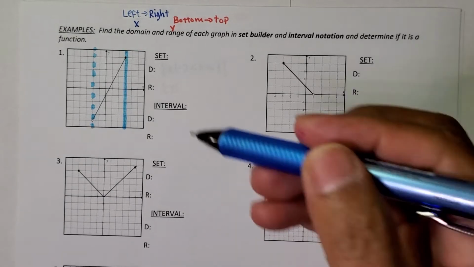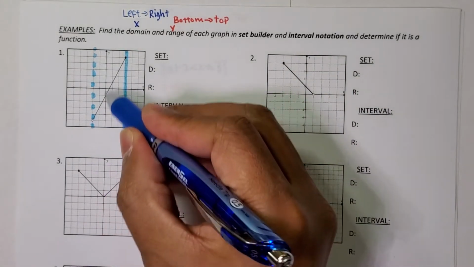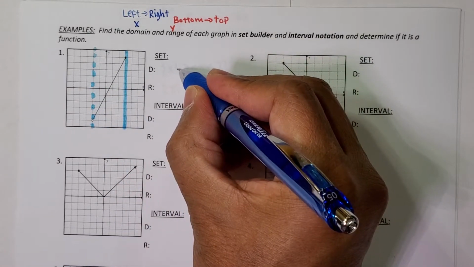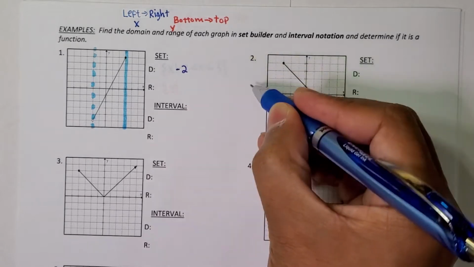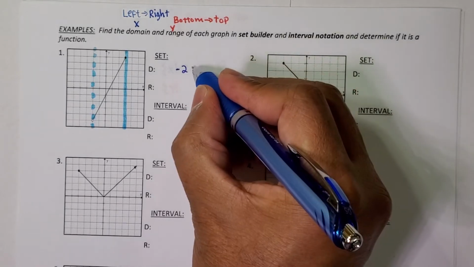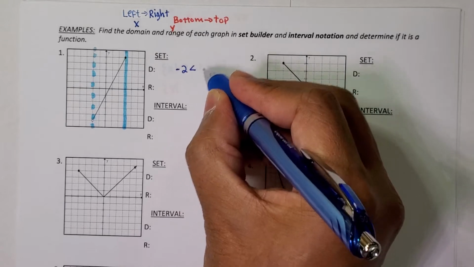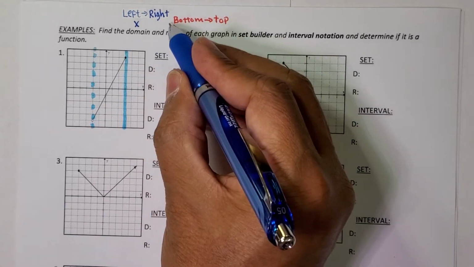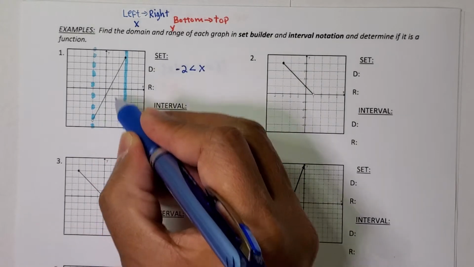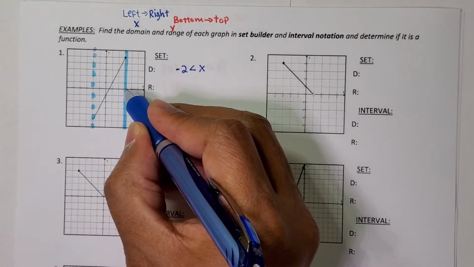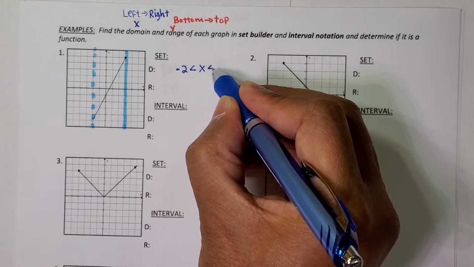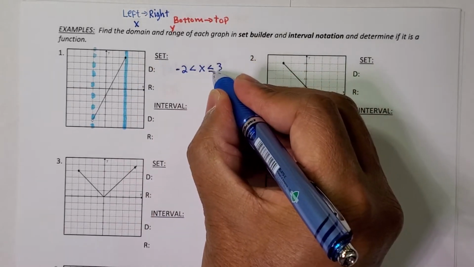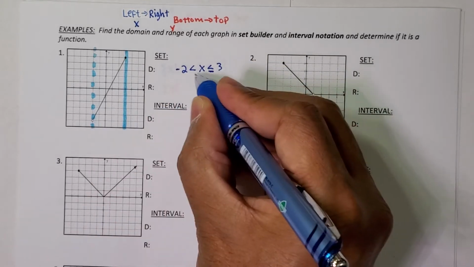Domain: notice that on the left, the value of x is -1, -2. So that means I'm going to have a -2. That's going to be the inequality for now. It's going to be less than, and then we have an x here. And then going to the right, what's the value of x? In this case, it's 1, 2, 3. So x is less than 3. But this one is a closed circle, so that means it's also equal to. This one is an open circle, so it's not equal to.